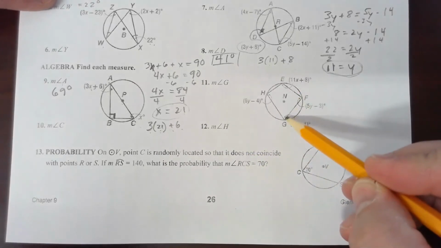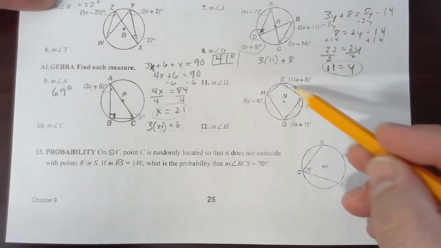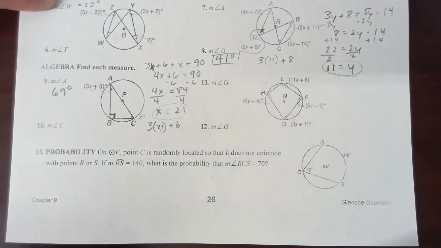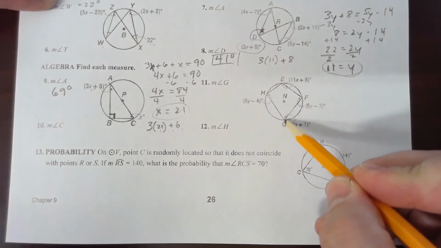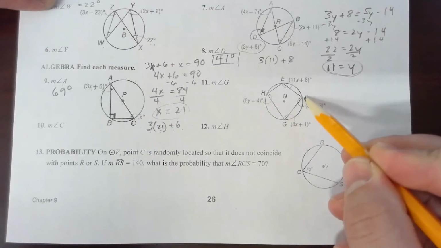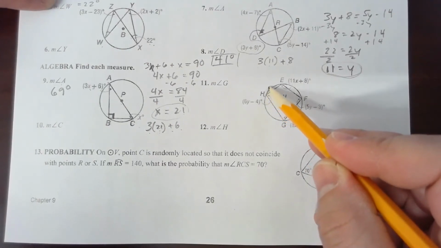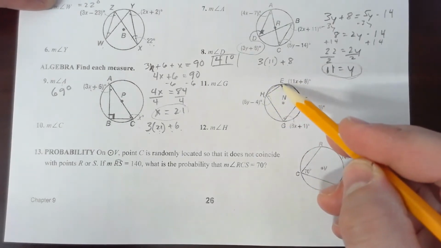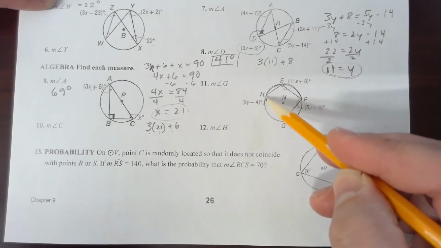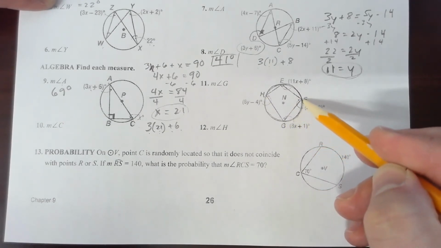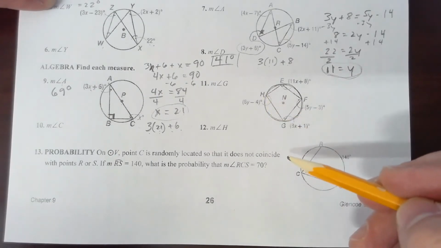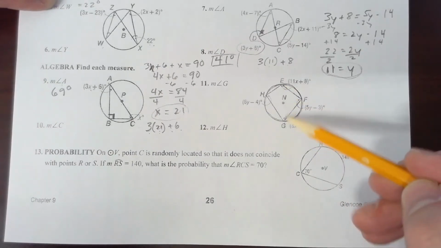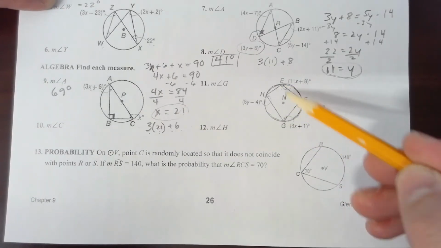Notice with this one, it's still similar. This is a quadrilateral that has been inscribed inside this circle, and it has its own properties. Notice that here we have an inscribed angle, and it's intercepting this arc from HEF. But then also this angle E over here, it is intercepting the other portion of the circle that angle G was not. So opposite angles on a quadrilateral will always add up to be 180 degrees. They are going to be supplementary to each other.